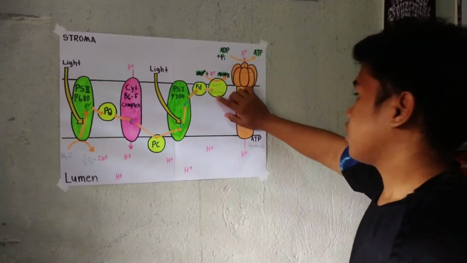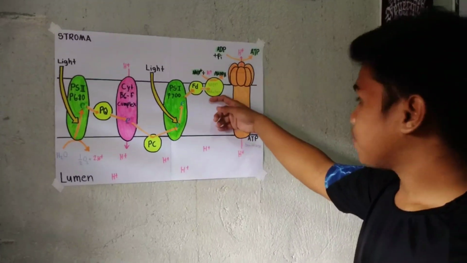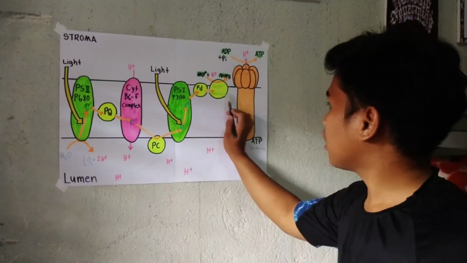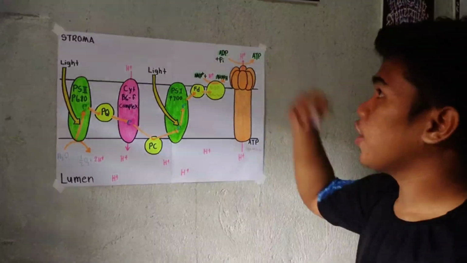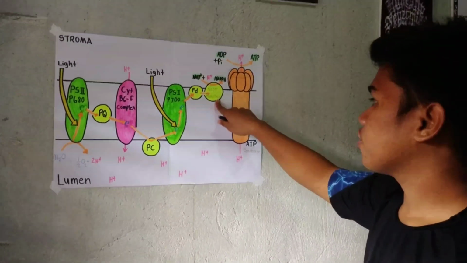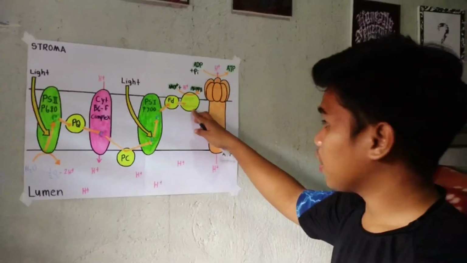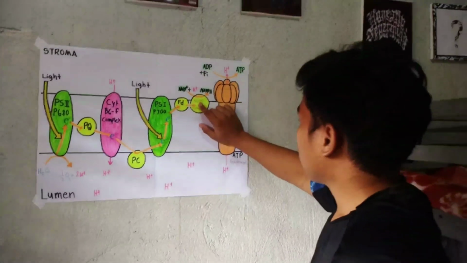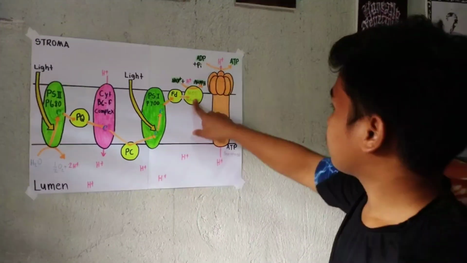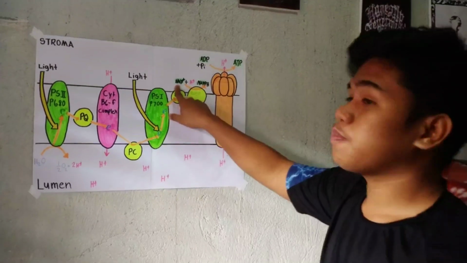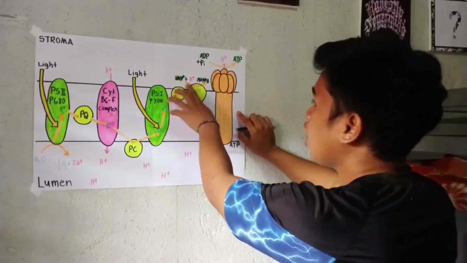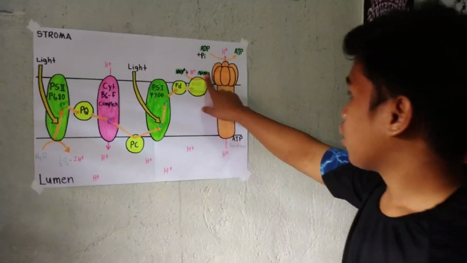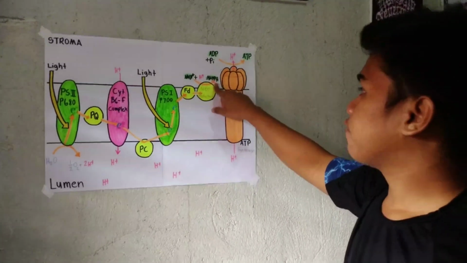NADP reductase is a protein and it is also an enzyme, as you can see, because whenever there is "ase" at the end of a name, it is automatically classified as an enzyme. From here, the electrons will go out from the NADP reductase and will be accepted by the NADP plus along with the hydrogen atoms, reducing itself into NADPH, or nicotinamide adenine dinucleotide phosphate hydrogen.